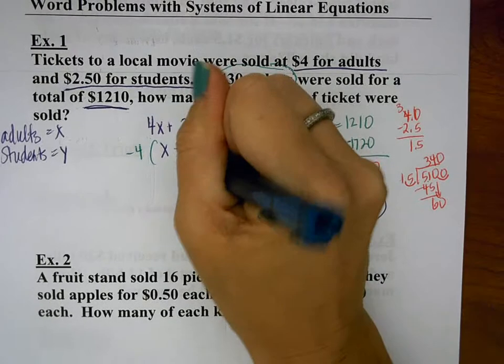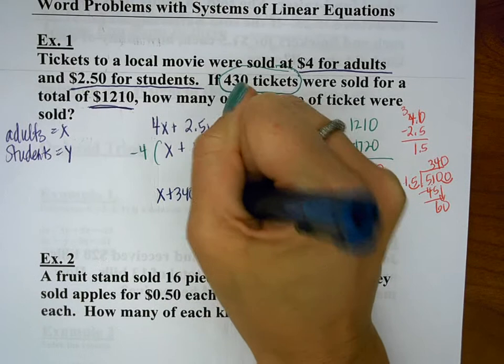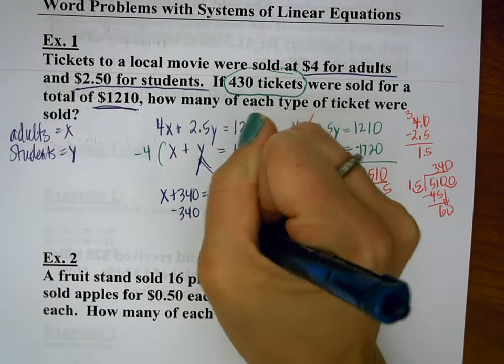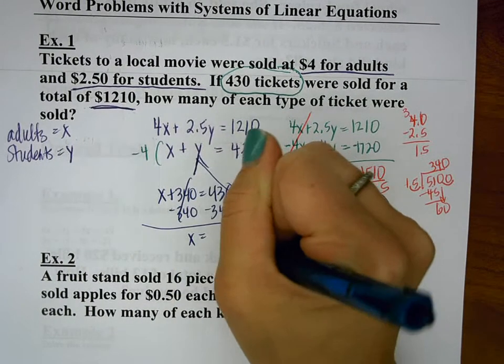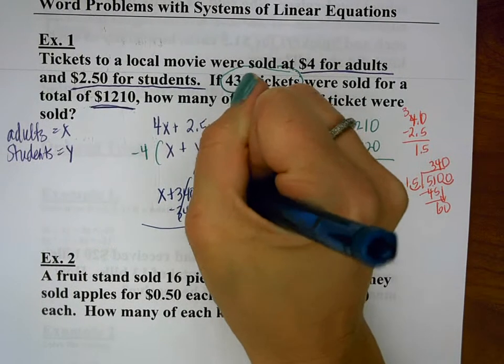x plus 340 equals 430. You subtract 340 from both sides, and we find that x equals 90.